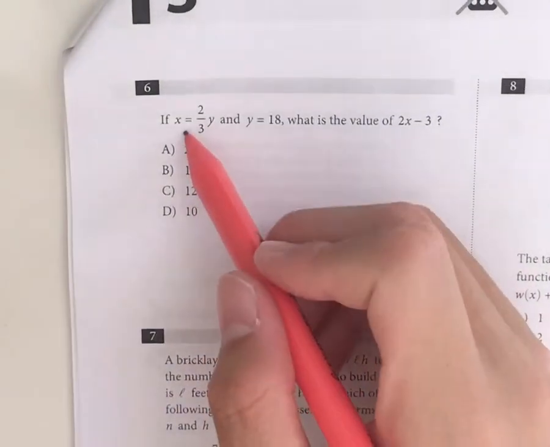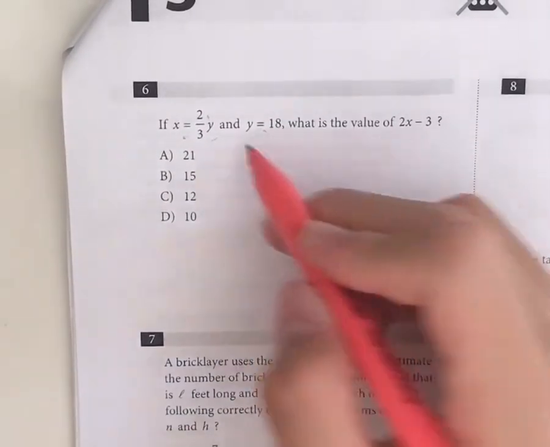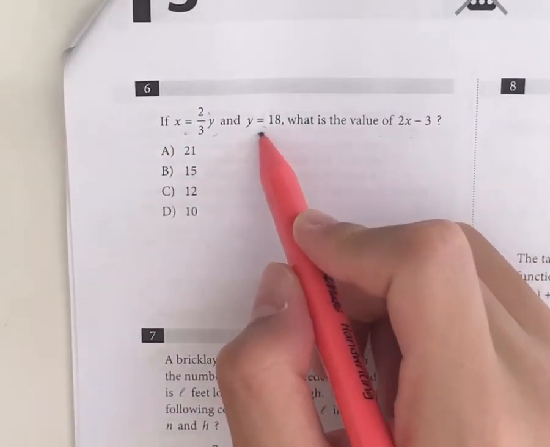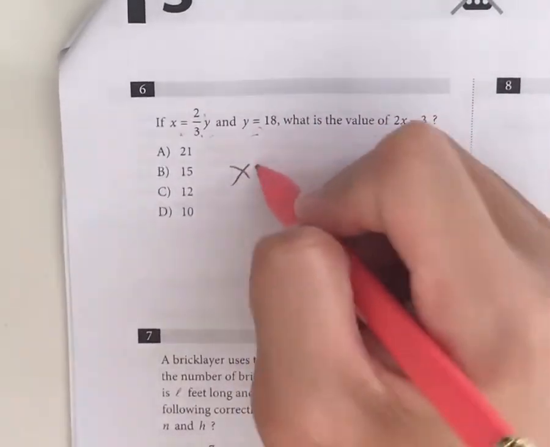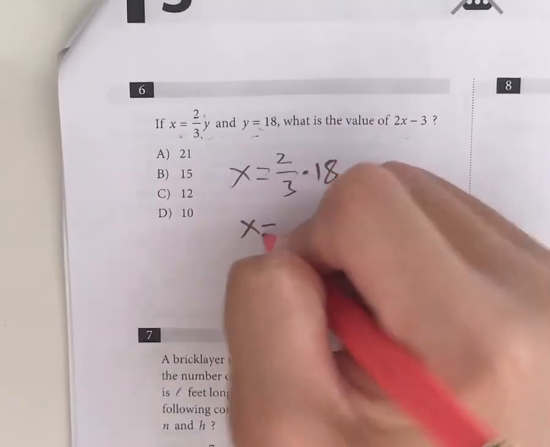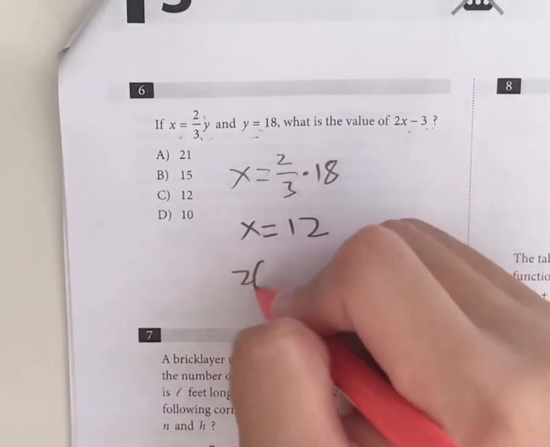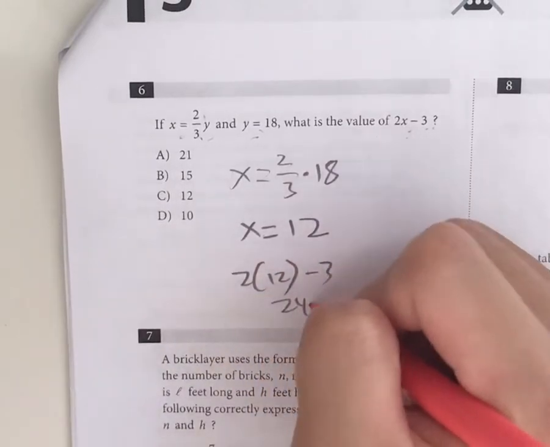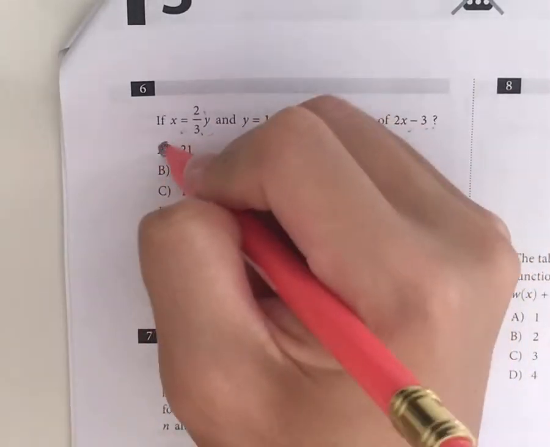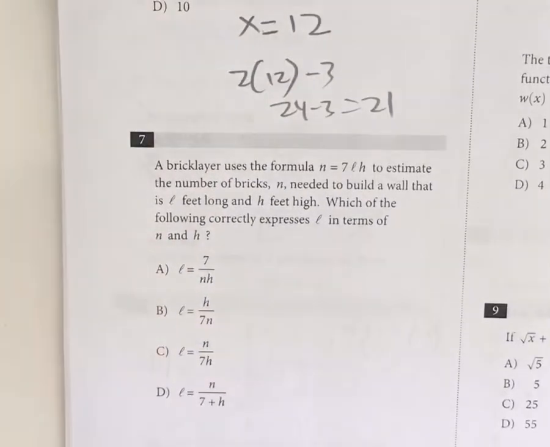So if x is equal to 2/3 y and y is equal to 18, what is the value of 2x minus 3? So let's just plug in the value of 18 for y, right? So x is equal to 2/3 of 18. So what is that equal to? That means x is equal to 12. And now what's 2x minus 3? So it's 2 times 12 minus 3. That's 24 minus 3, giving you 21. So that means the answer for question 6 is going to be A. Let's move on. Question 7.